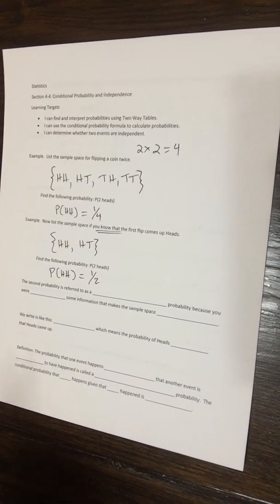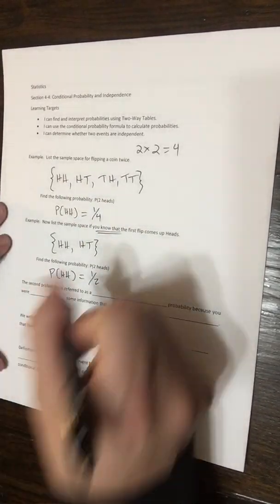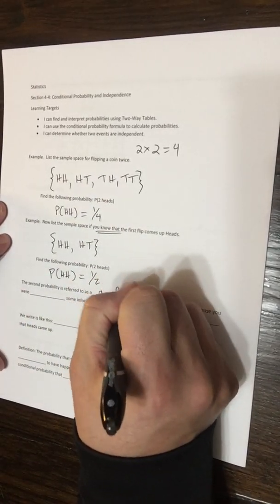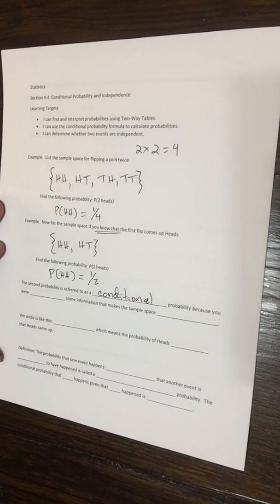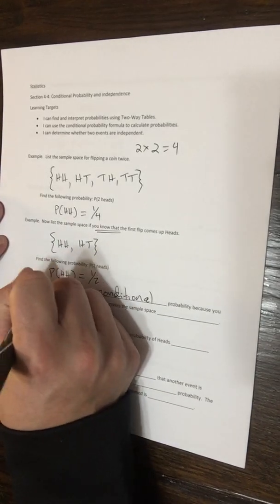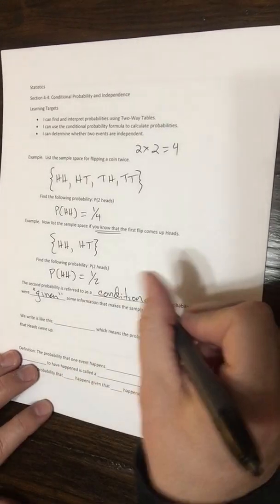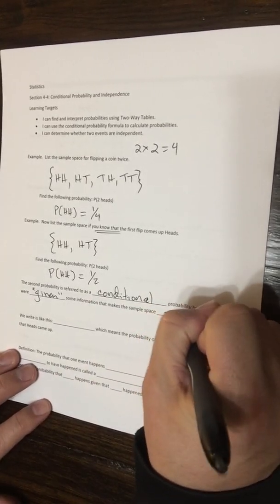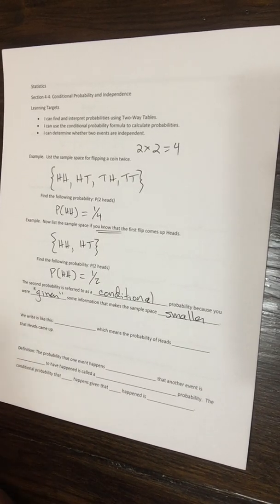The second probability that we did here, not the first one, the 1/4, this 1/2, is referred to as a conditional probability. We definitely need to know how to find some conditional probabilities. There will be several questions about that this chapter. Because you were, I'm going to put in quotes, given some information that helps make the sample space smaller. You were told, hey, heads came up first. Let's talk about what happened second.